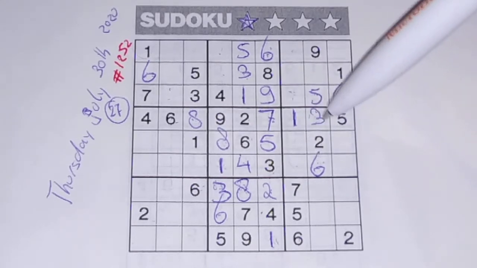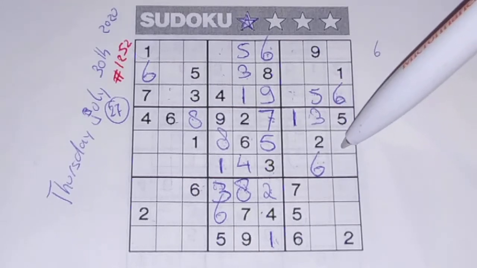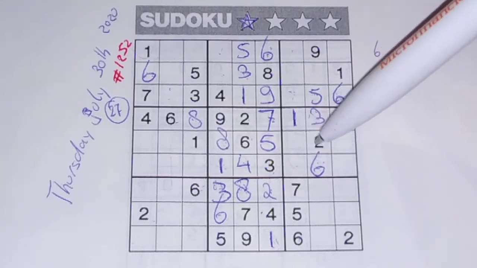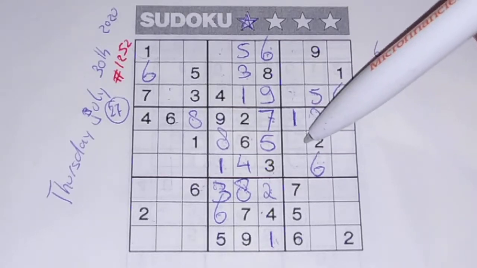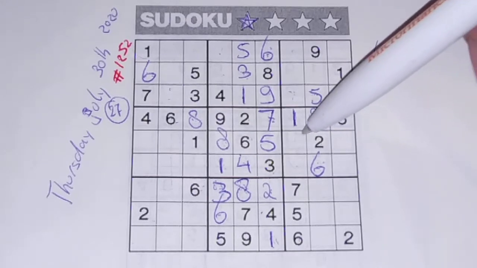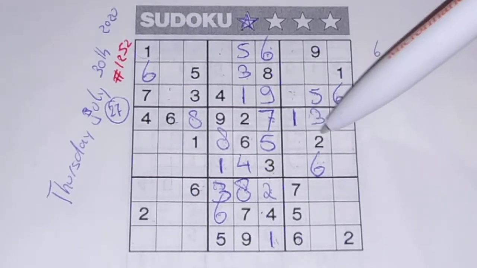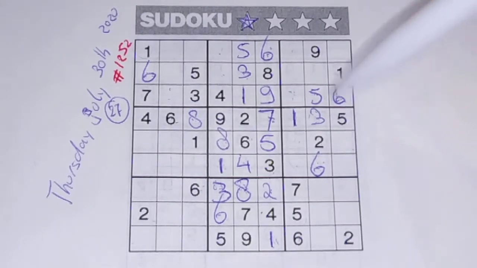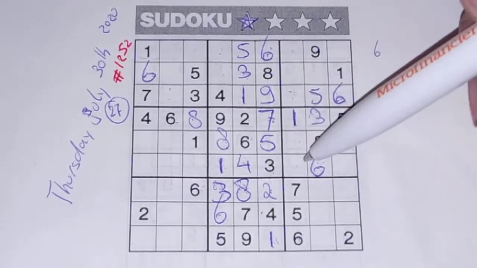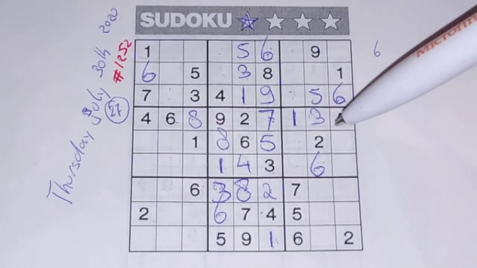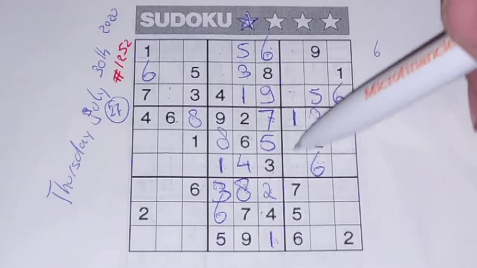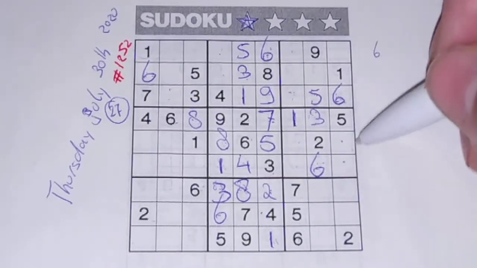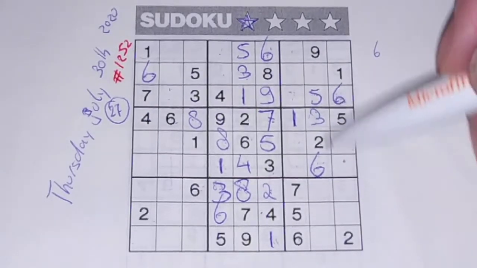4, 8, 9. Supposed to be the 9 here. This big square, 4 missing numbers. One of the missing numbers is 7. We see here 7, no 7 in these 2 boxes, so the 7 could be here or could be there. So in the last column we have a 7 in one of these 2 boxes.